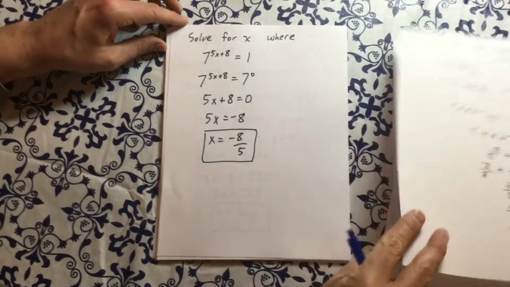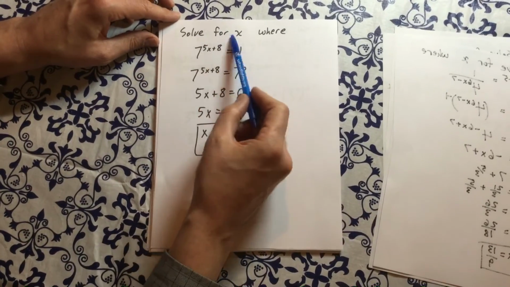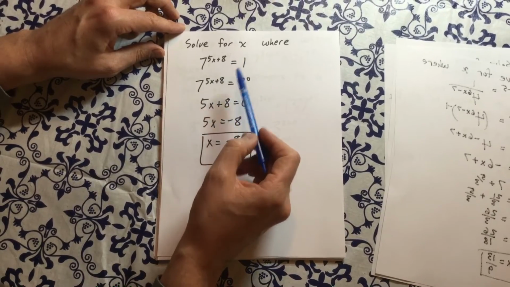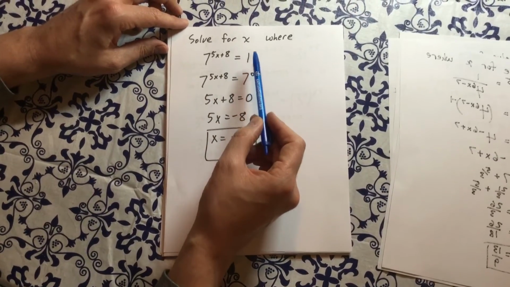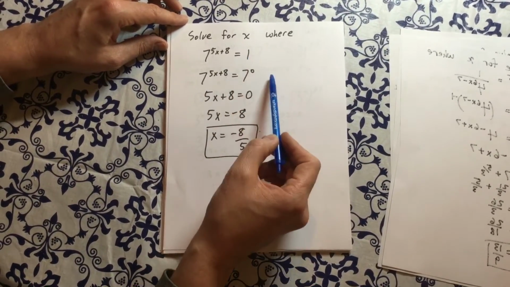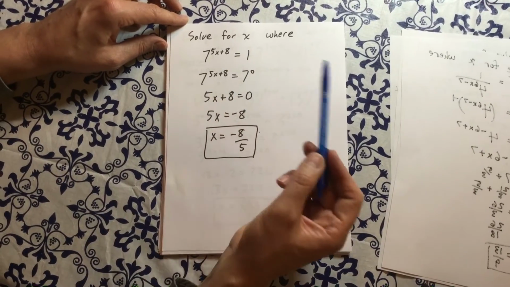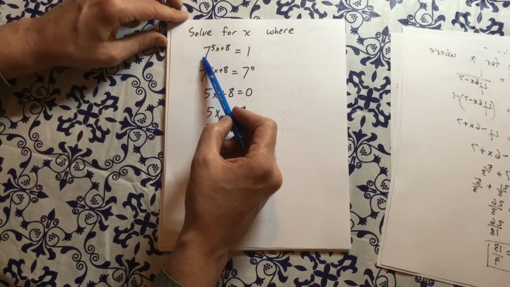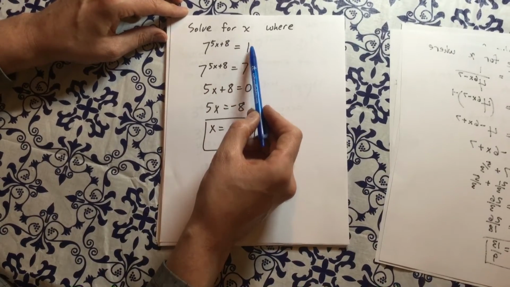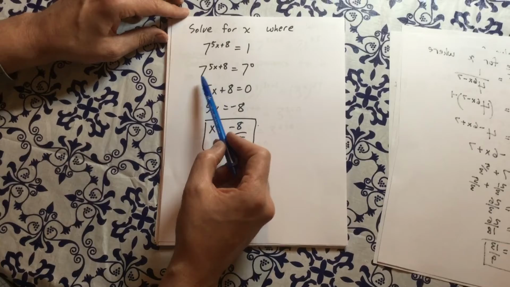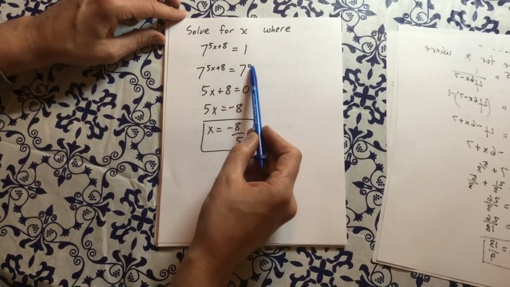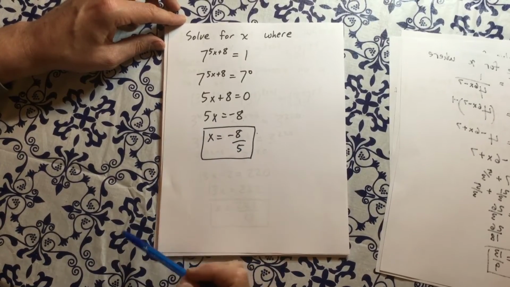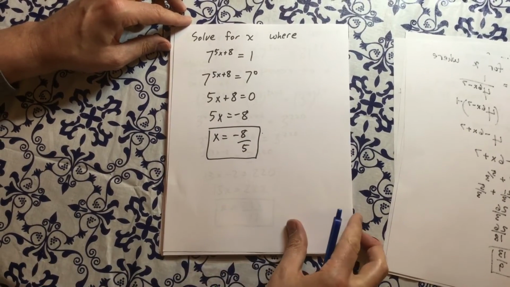A couple more questions here. Let's solve for x where 7 to the exponent 5x plus 8 equals 1. Well, we learned that 1 can be any base to the exponent 0, with the exception of 0 to the 0, which hardly ever shows up. So since the convenient base for me to use is a base of 7, I'll re-express 1 as 7 to the exponent 0. Now I can say 5x plus 8 equals 0. Subtracting 8 from both sides and dividing by 5, I get x equals negative 8/5.